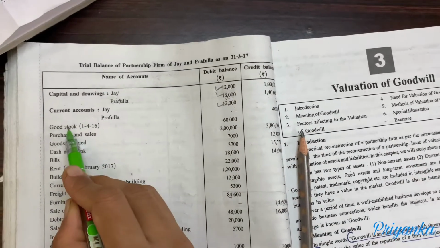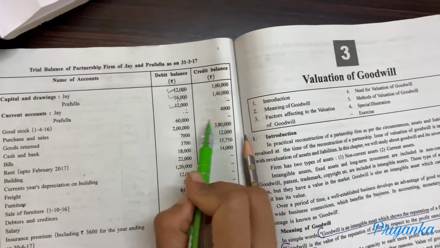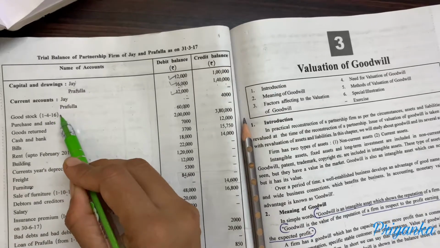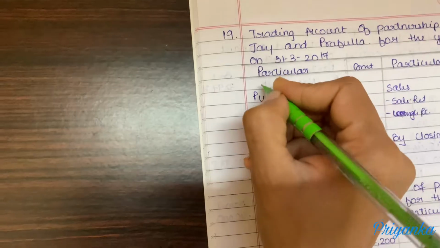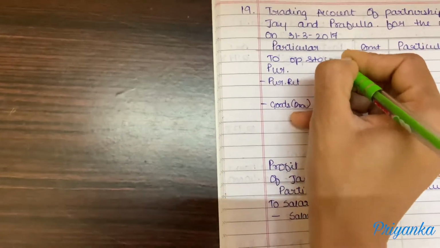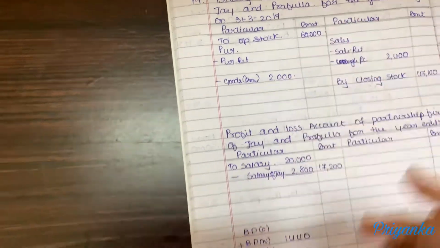Next is goods stock, that is 60,000. So that 1st April 2016, it means your opening stock. So we'll take over here to the trading account, opening stock with the amount 60,000.